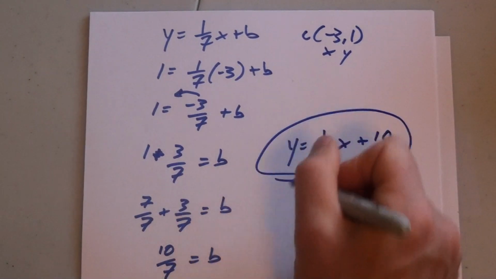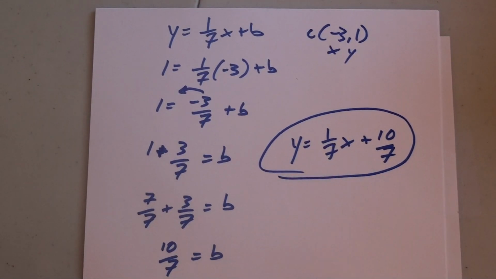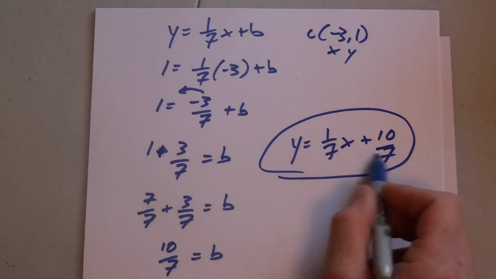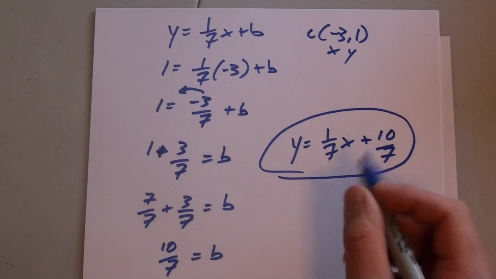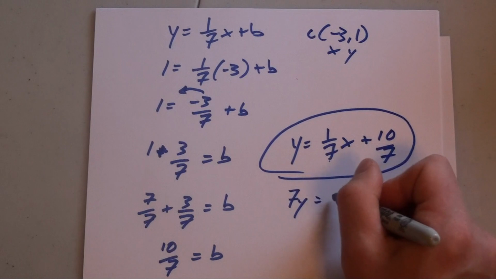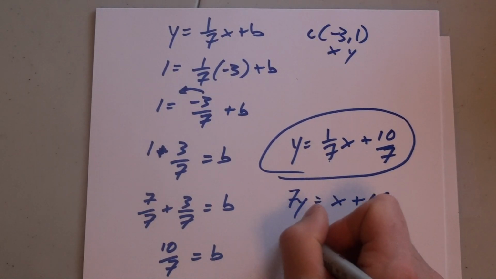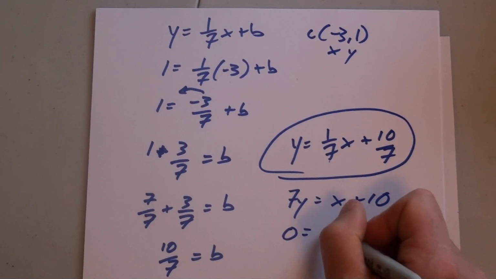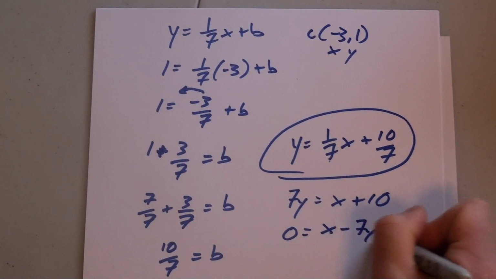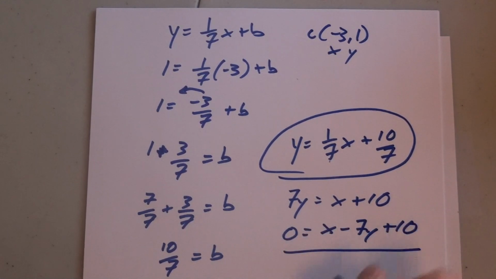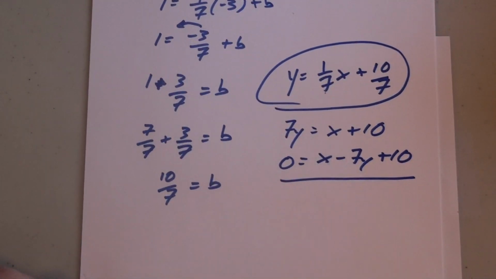Now that is in slope y-intercept form. You may not want to leave it in slope y-intercept form, so if you don't, multiply everything by the 7, the denominator, and I'll have 7y equals x plus 10. Rearrange it. So you're going to make it equal to 0. 0 equals x minus 7y plus 10. And that can also be your equation of the altitude.